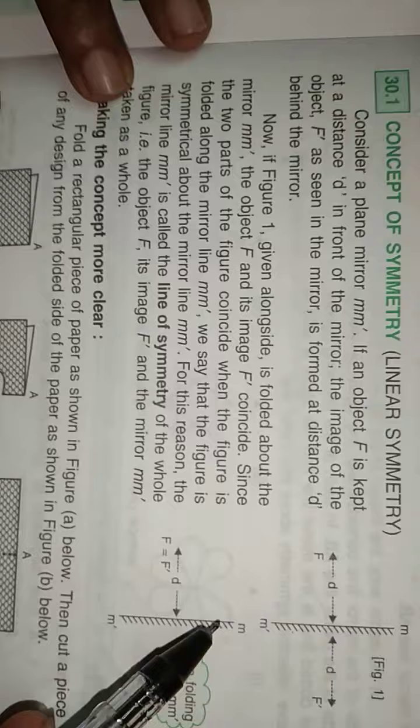Hello children, today we discuss the chapter Symmetry. This is not from the point of view of examination, just for your information.